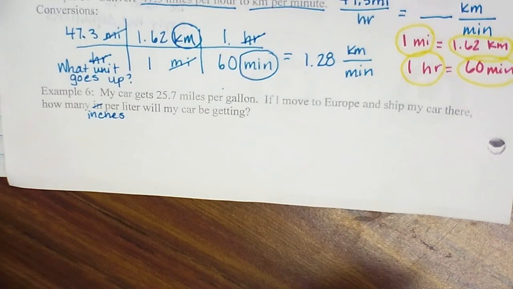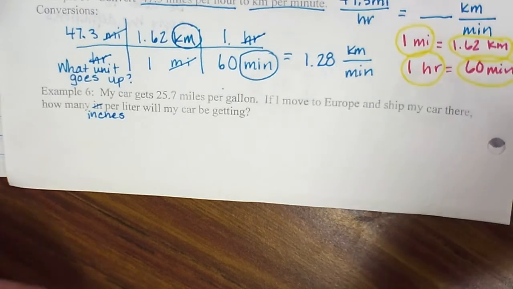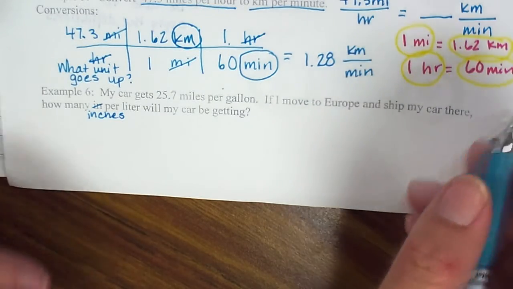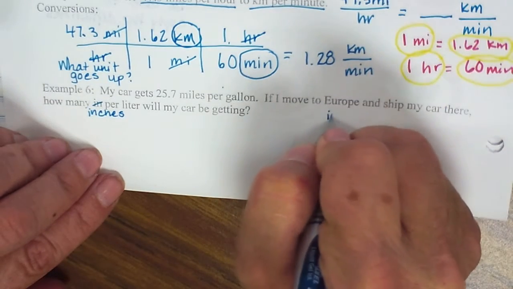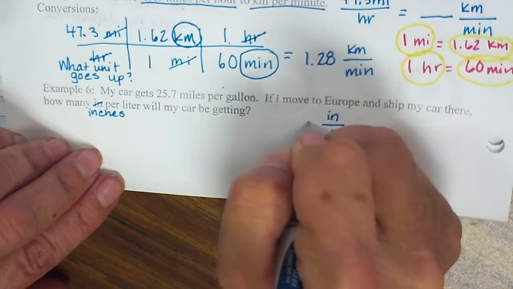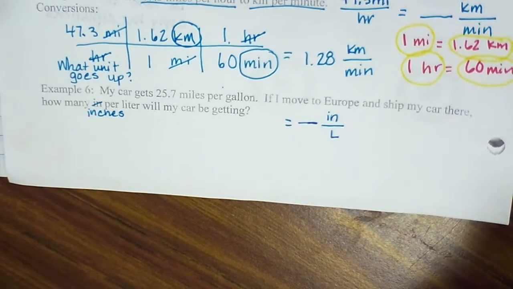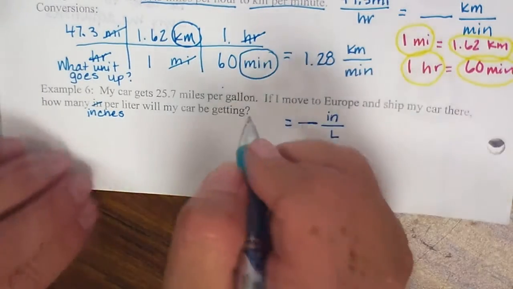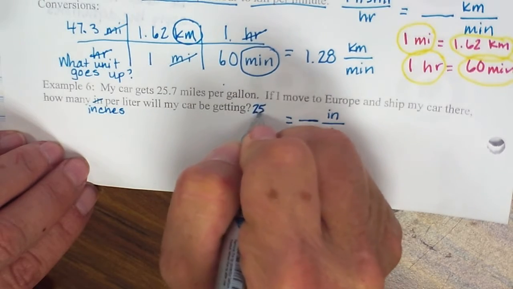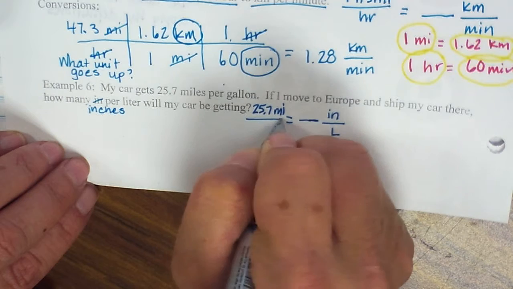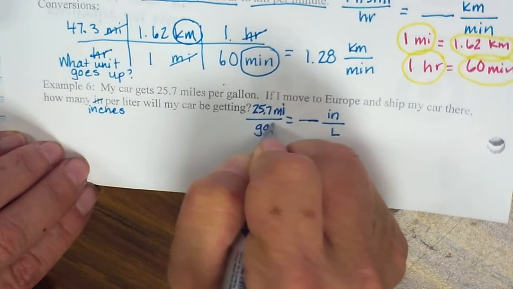Okay, so where's my ending point? Inches per liter, inches over liter. So that's where I'm going to end up. Where am I starting? Yes, 25.7 miles per gallon. That's where I'm going to start.